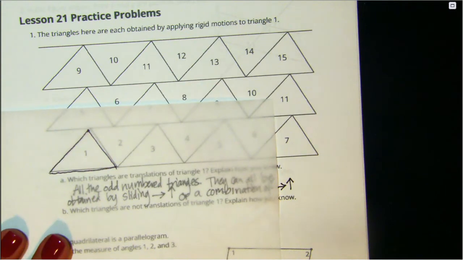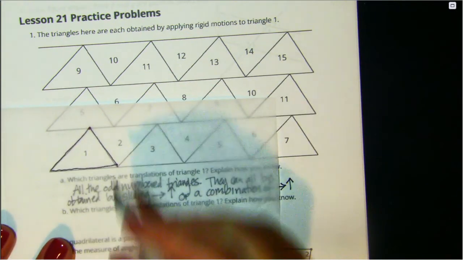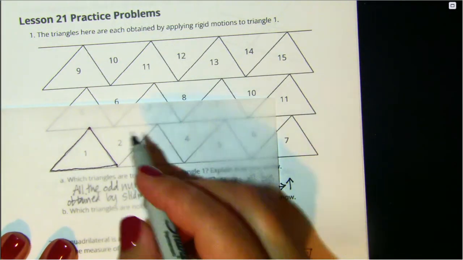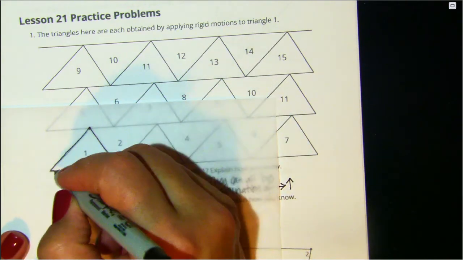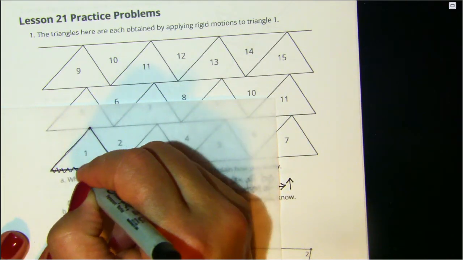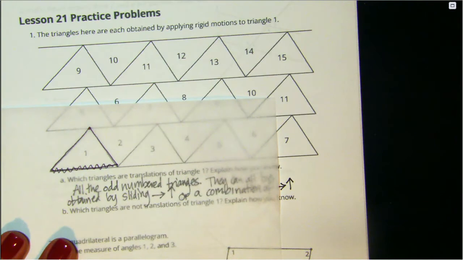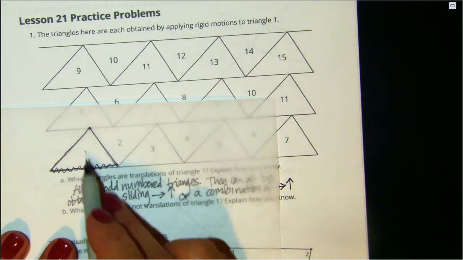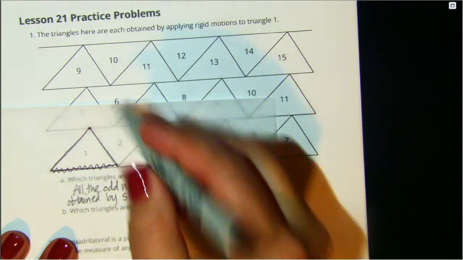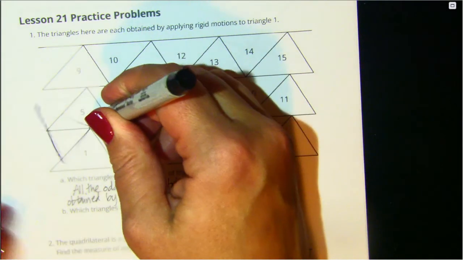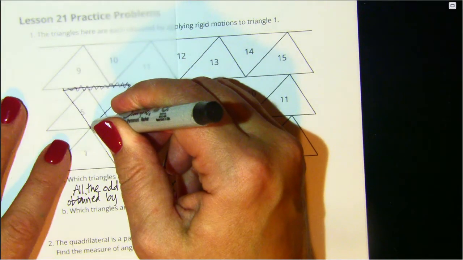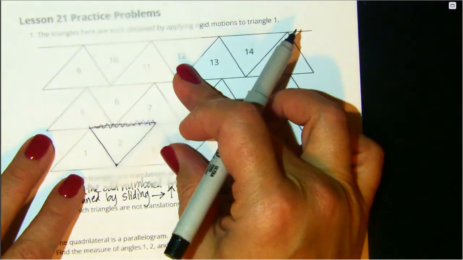Which triangles are not translations of triangle 1? Well, if all the odd numbers are, then these even numbers aren't. And you can tell because this right here, I'll make a little squiggly line, that part is up here. The only way to get that would be to maybe rotate it and then slide it to get it up there.